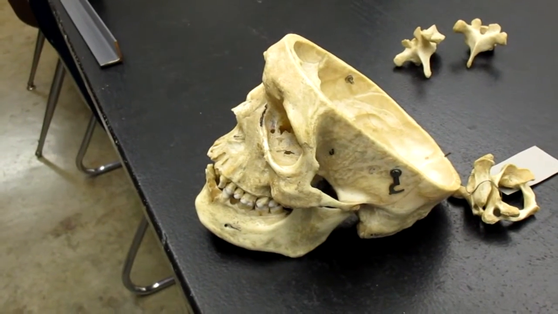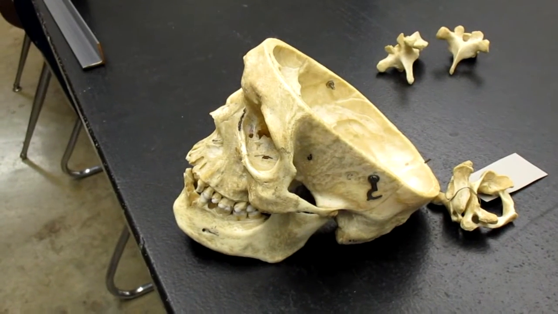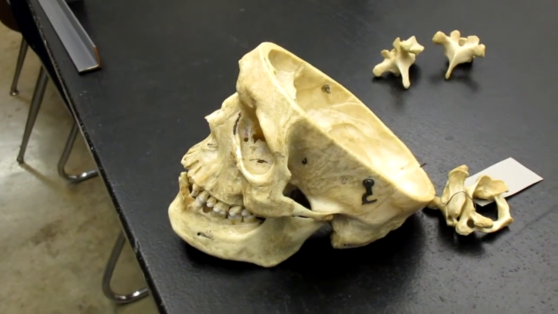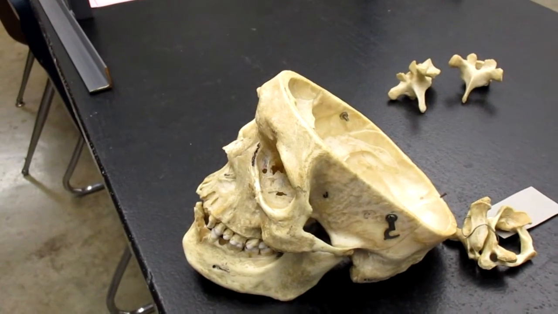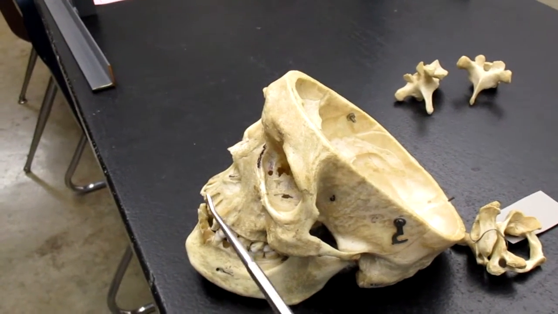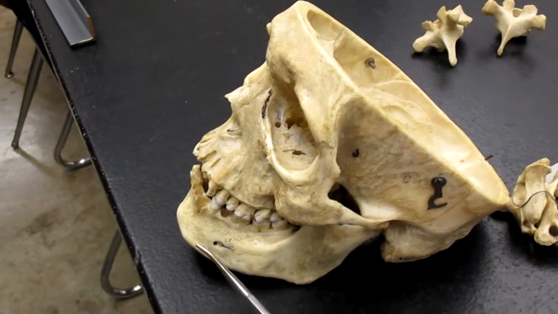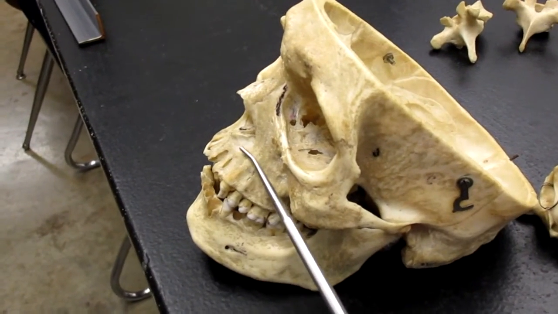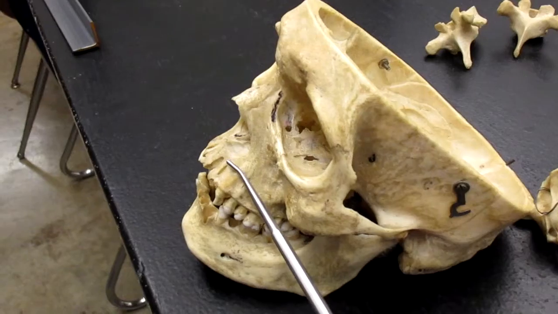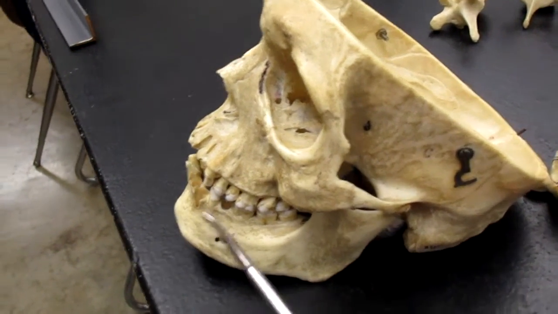I want to talk about the axial skeleton, the second part. So we have talked about the skull already, and I want to talk about the mandible now. So here's the mandible, here's the maxilla. So the maxilla bone is the upper jaw, the mandible bone is the lower jaw.